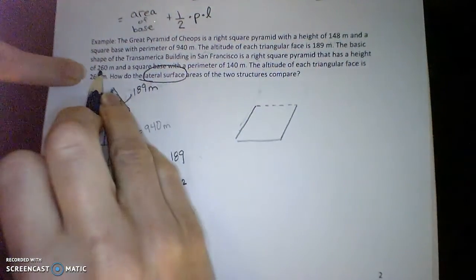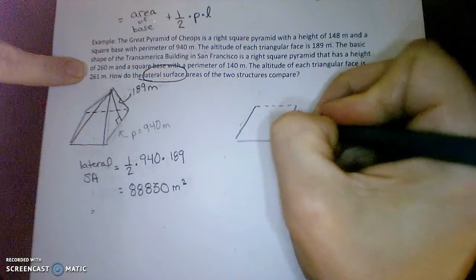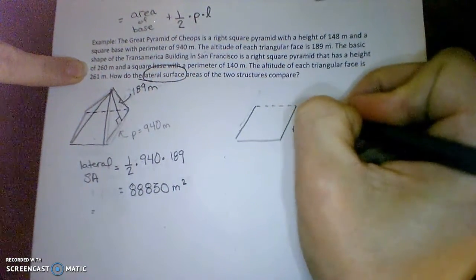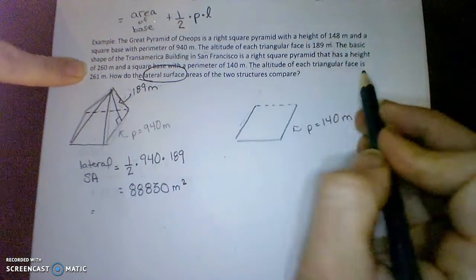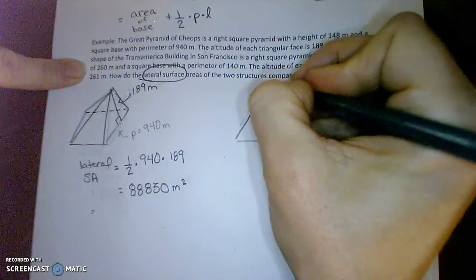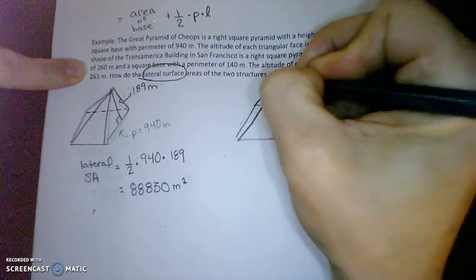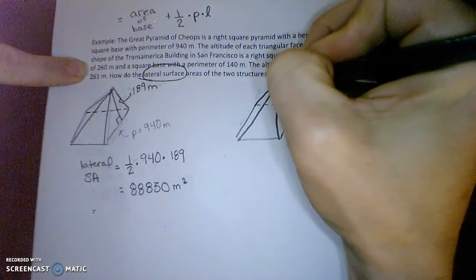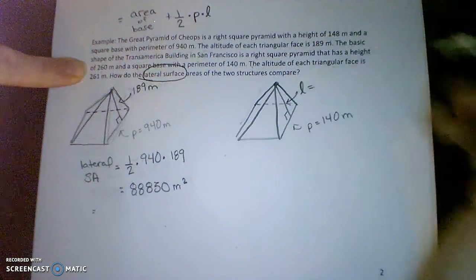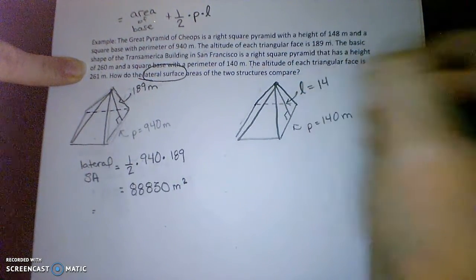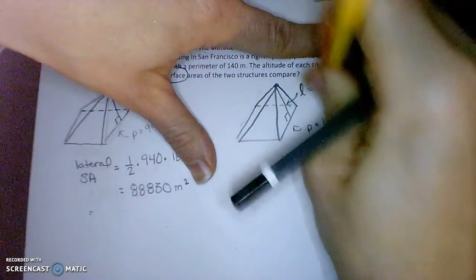It has a height of 260 meters, and the perimeter of the base is 140 meters. And they also give me the altitude of each of the triangular faces. So let me go ahead and draw in the apex. And they give us the altitude again here, which is the same as the slant height, which is 261 meters.